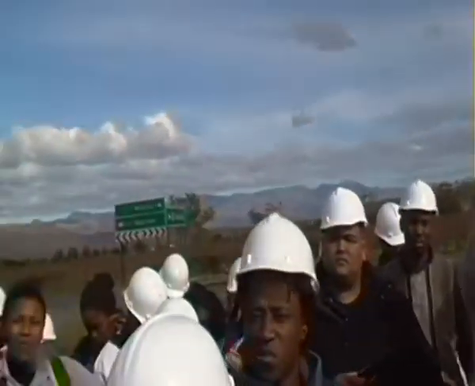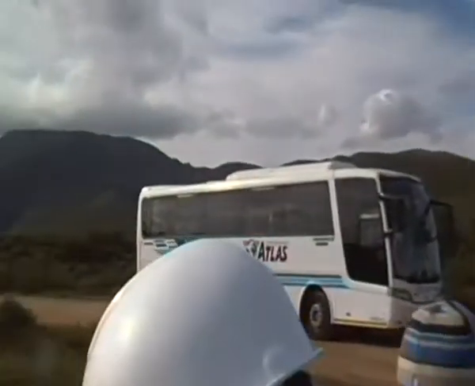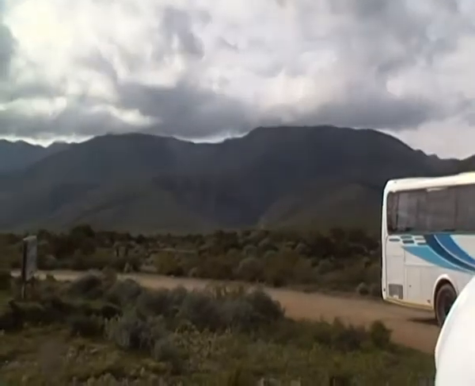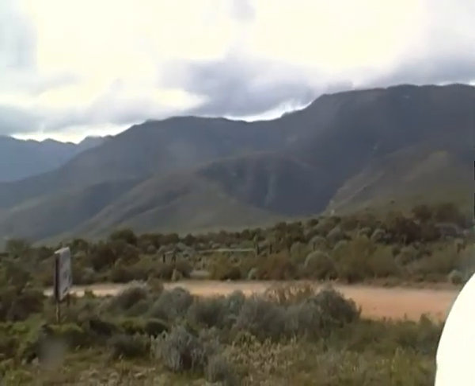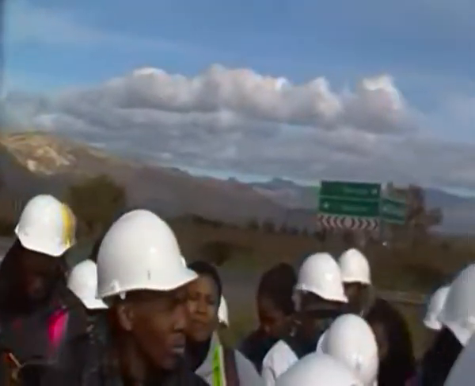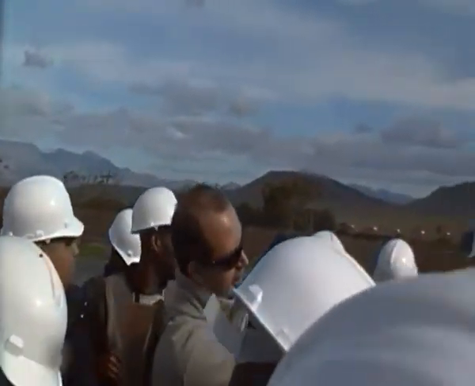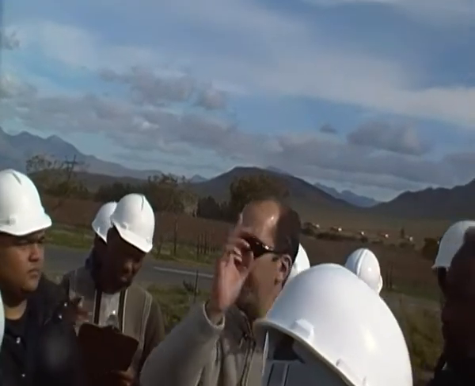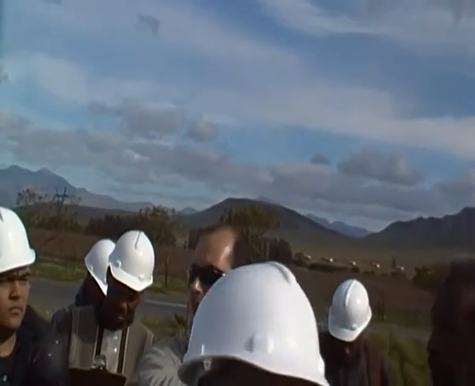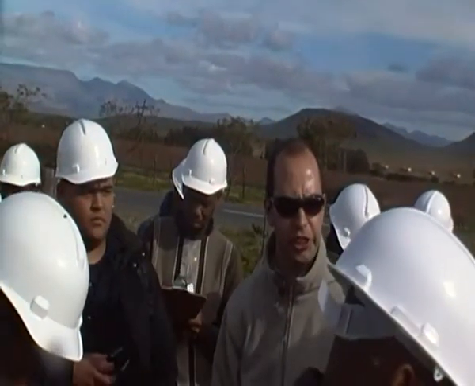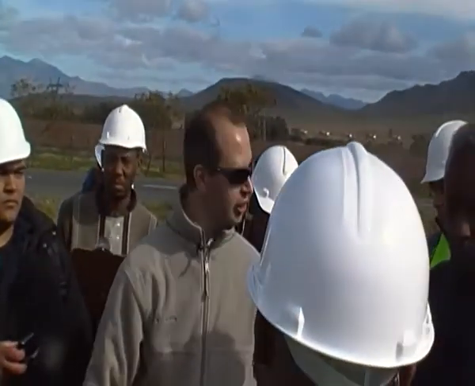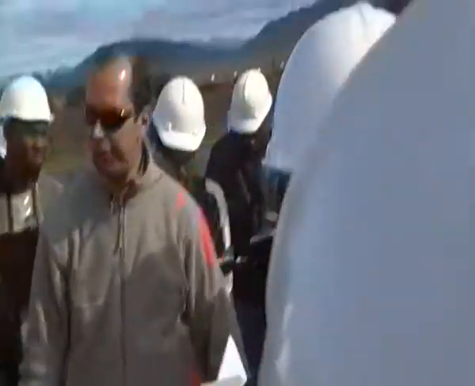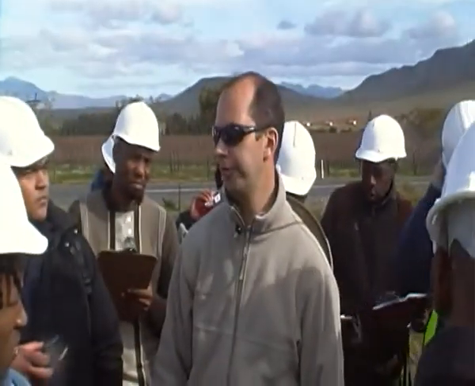The high mountain in between in the background is the Cape Granite. It's called the Robertson Granite. It belongs to the Cape Granite Suite. Okay, where we're standing, this is the R60 that leads to Worcester, where we came from. That way where we're going is Robertson. Essentially, the Worcester fault runs more or less parallel to this road.